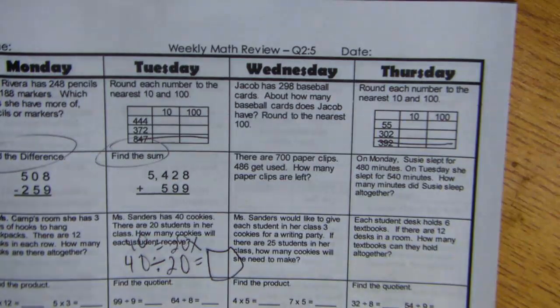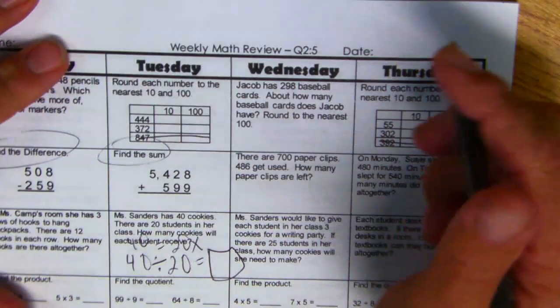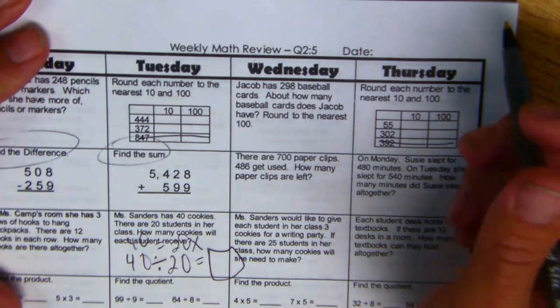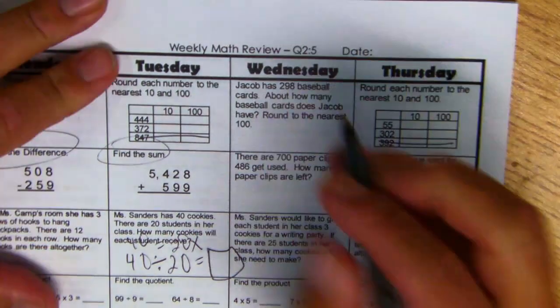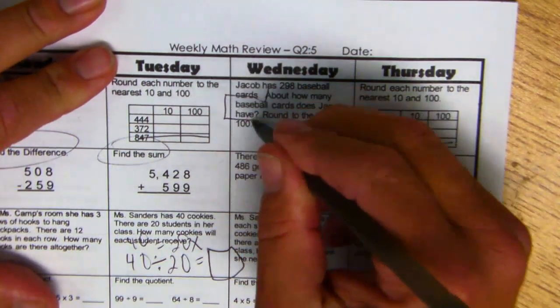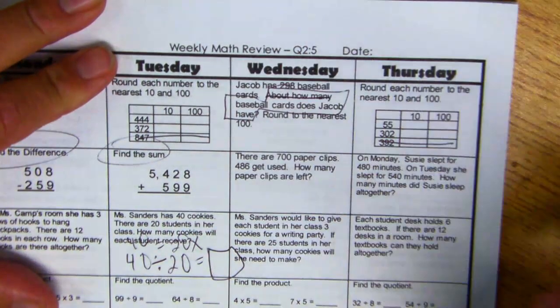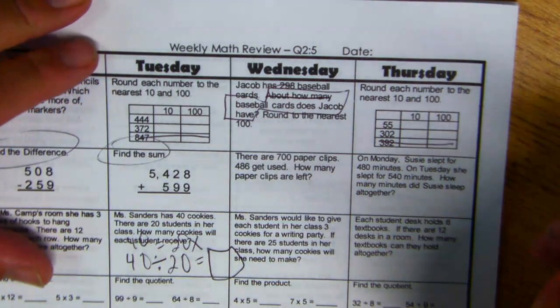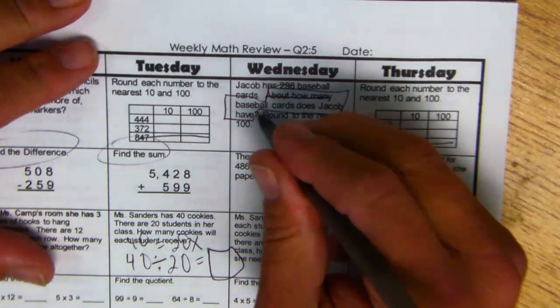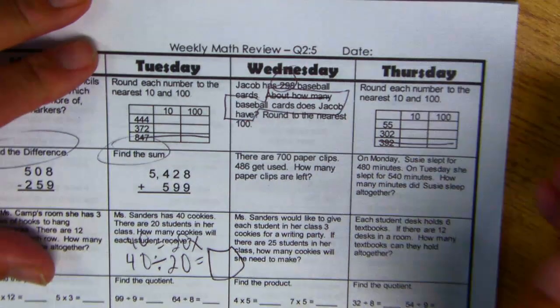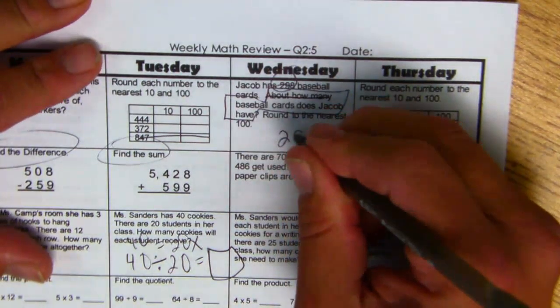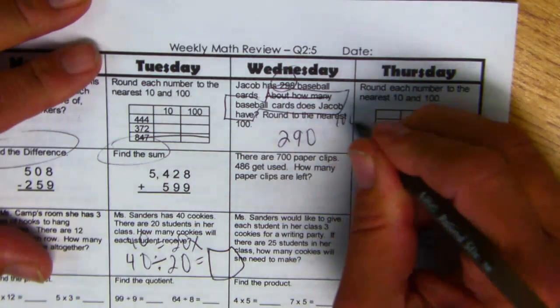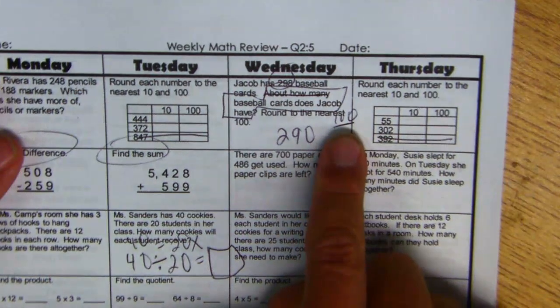We got Jacobo, has 298 baseball cards. About how many? When you see "about how many," that's an estimation problem, round to the nearest 100. 298. All right, 298, we're rounding to the nearest 100.